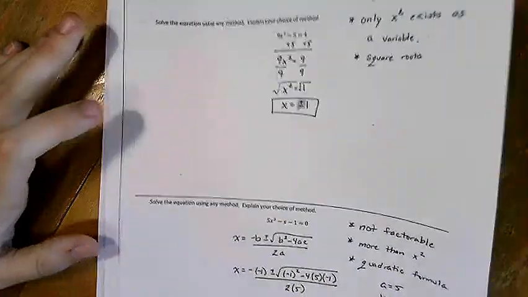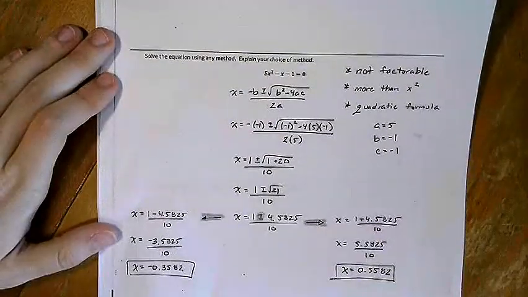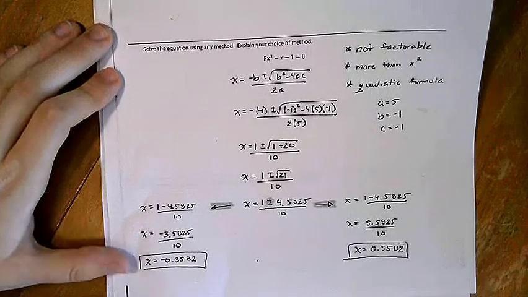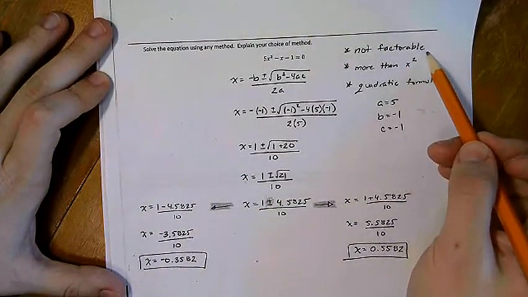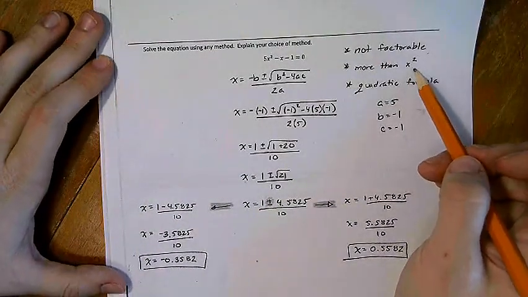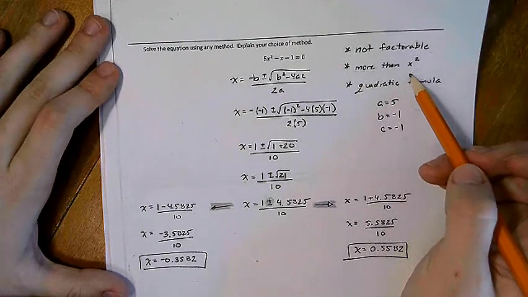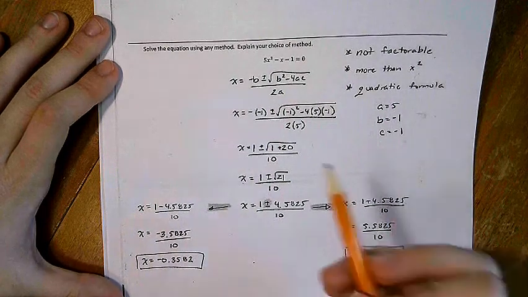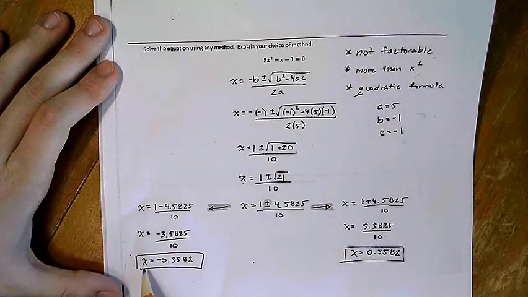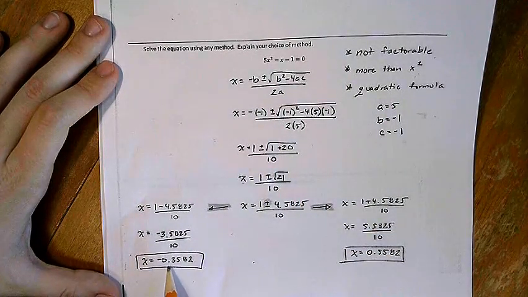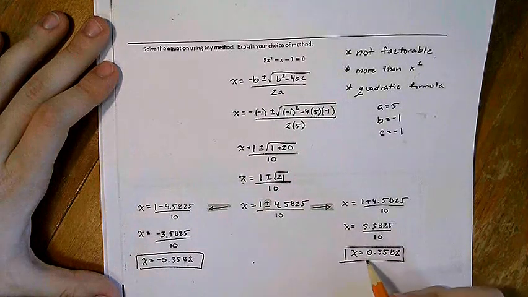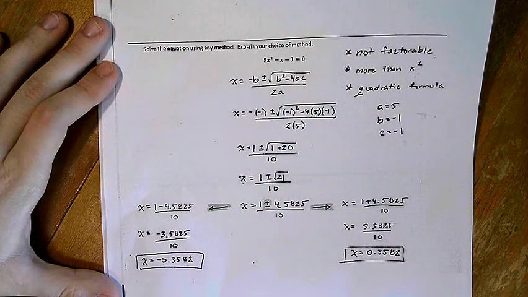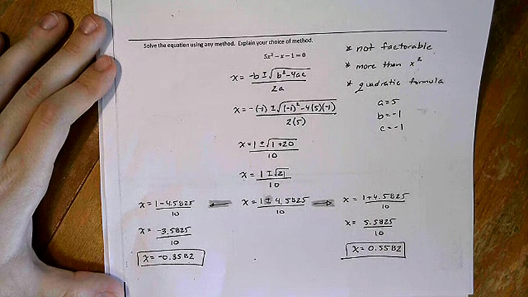And then for the last one, like I said, I'm a fan of the quadratic equation, so I chose to plug it in, mostly because I couldn't factor it, and I didn't just have an x squared. So it kind of ruled out the other methods we've learned, right? So quadratic formula was the way to go for me, personally. When you do this, you should have gotten x equals negative 0.3582 and x equals 0.5582. Those were the 2 answers I got.